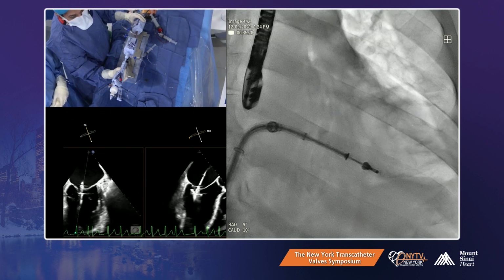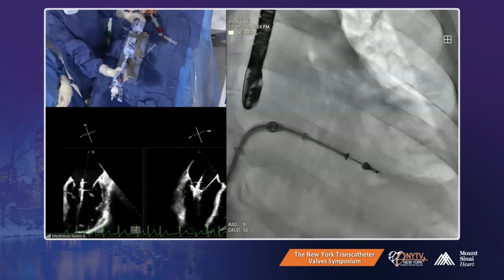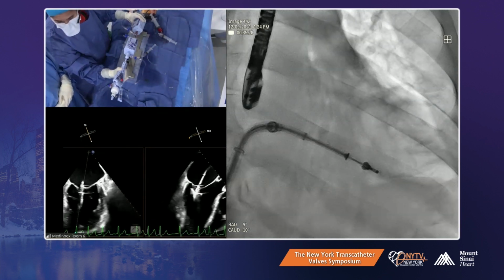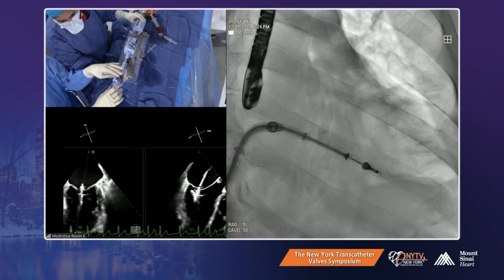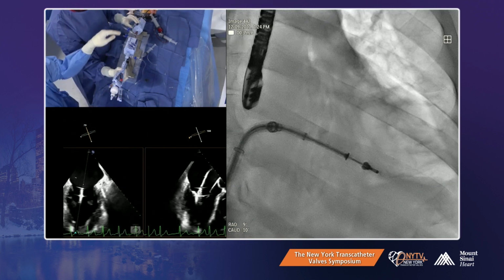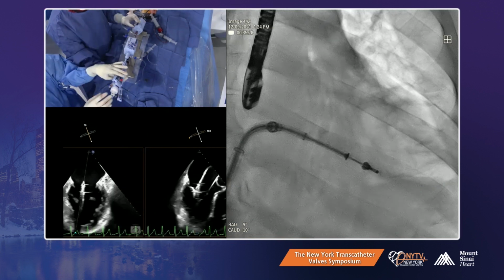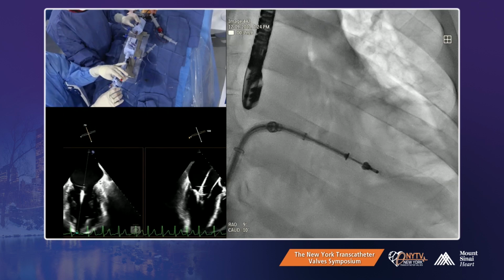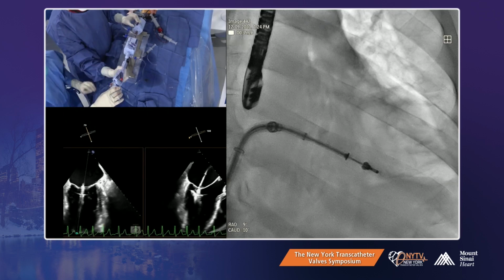Let's keep buckling. You know, I wonder whether it's the cords, the separate cords. Okay. I think we can try that.